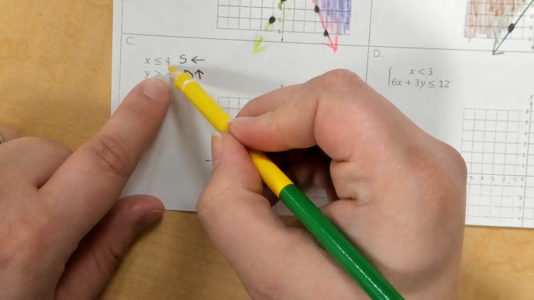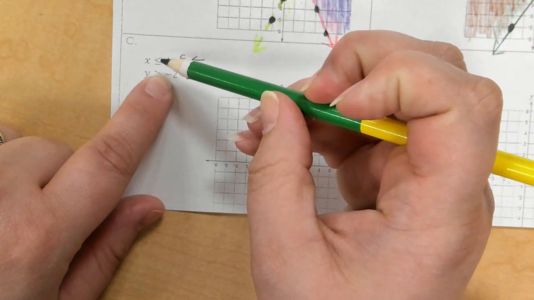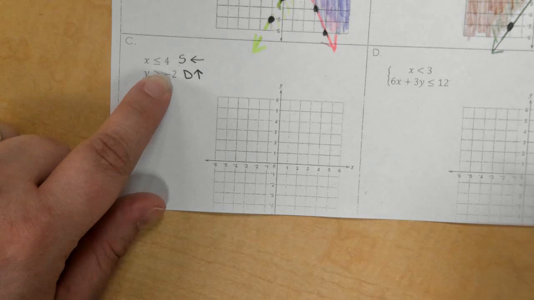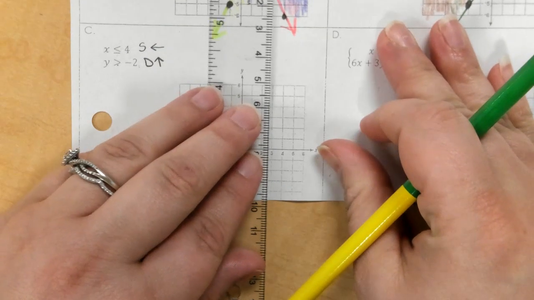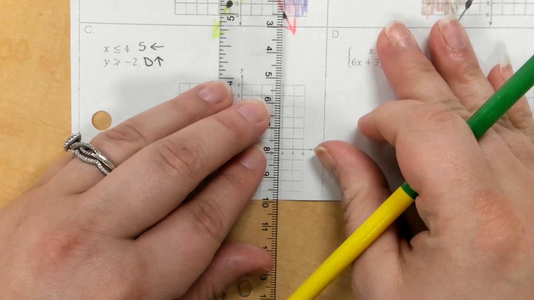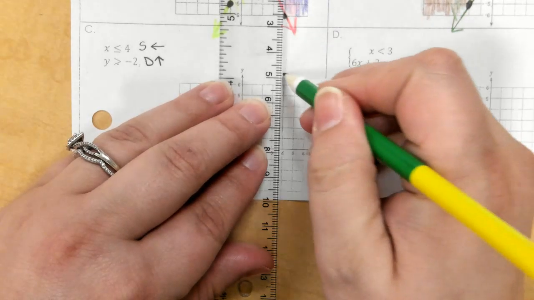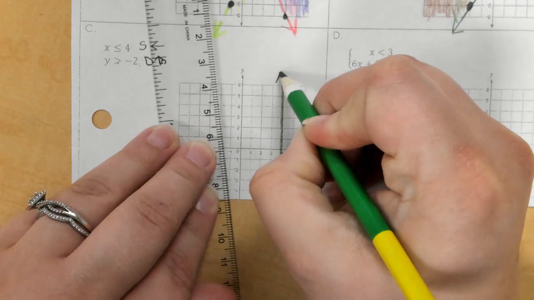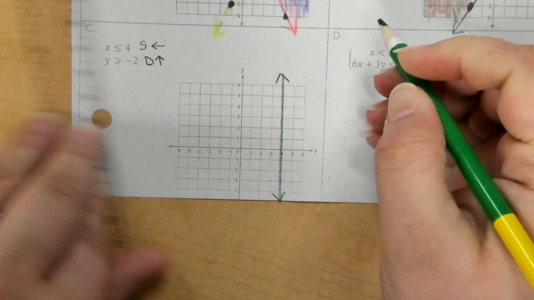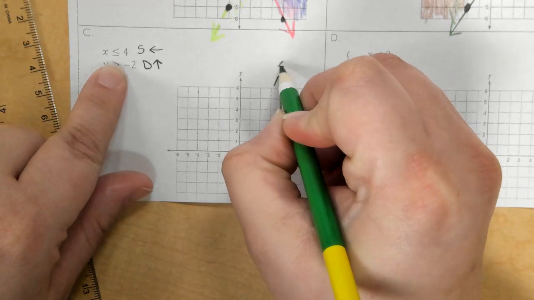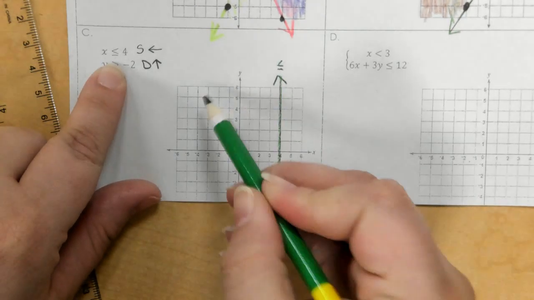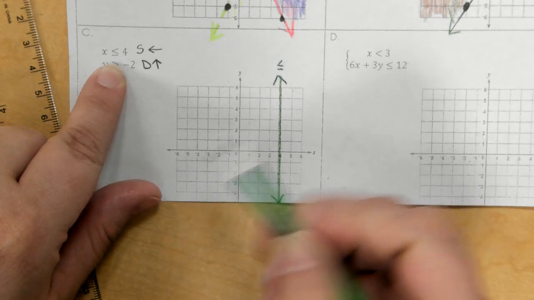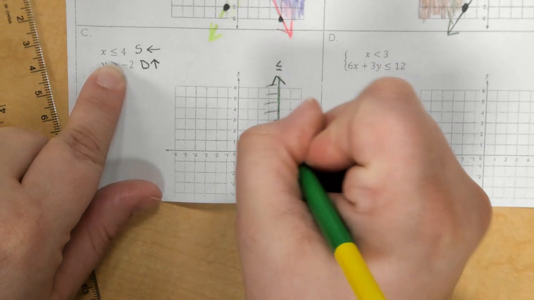So at the 4 on the x-axis, we're going to draw a line that is solid going up and down. Okay, and the inequality was less than or equal to, and as you can see, it's pointing this direction. So we're going to shade this side of the line.